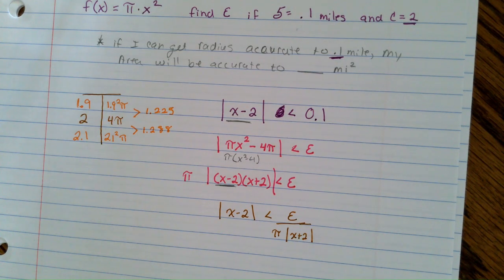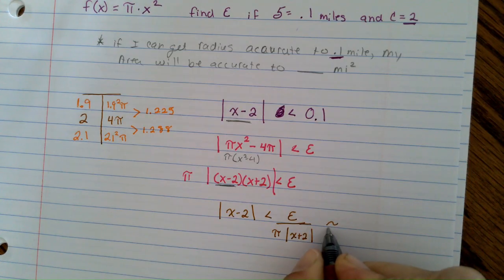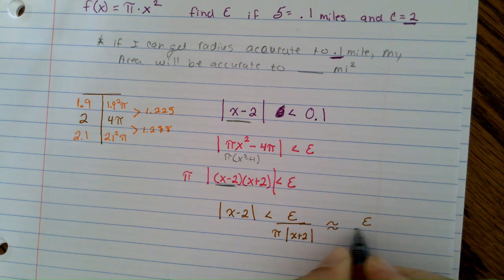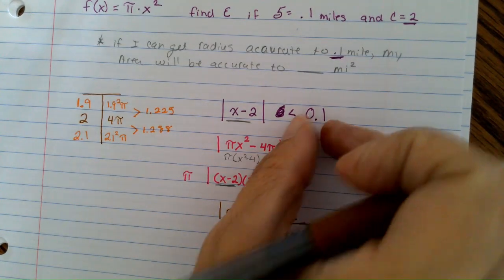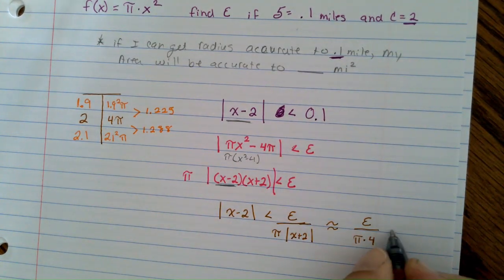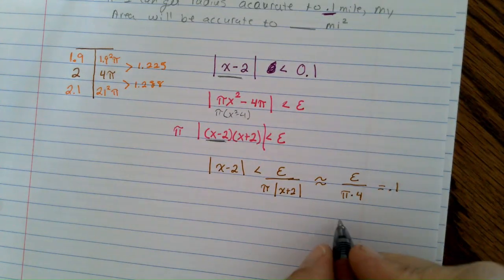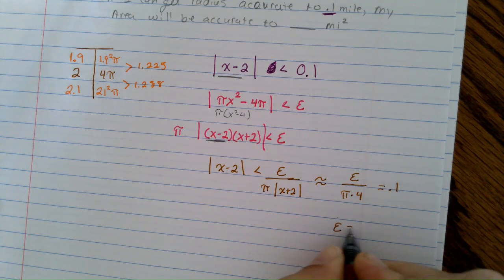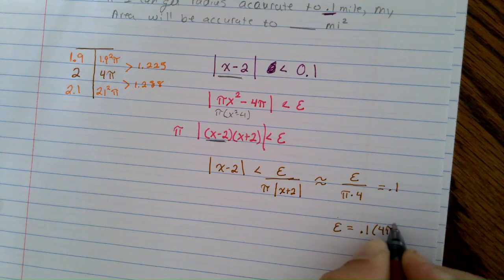Okay, now we are at an x value of 2, so we'll be approximately epsilon divided by pi times 2 plus 2 is 4. Okay, so now we can substitute the 0.1 here. Okay, so epsilon will equal 0.1 multiplied by 4 pi.